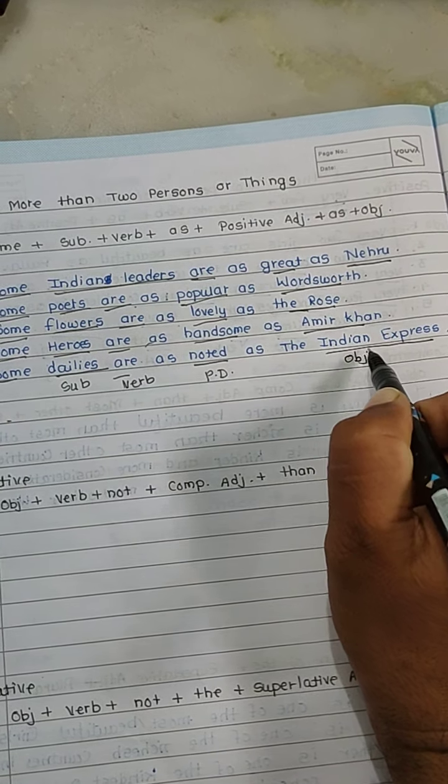So that is the way you can change the positive degree into comparative, and afterwards we can change comparative into superlative. It is very easy once one understands that particular construction.